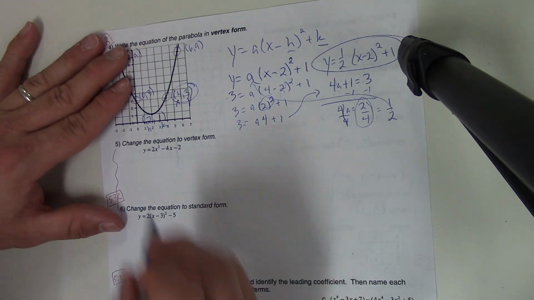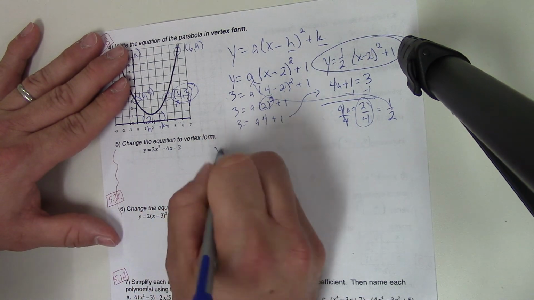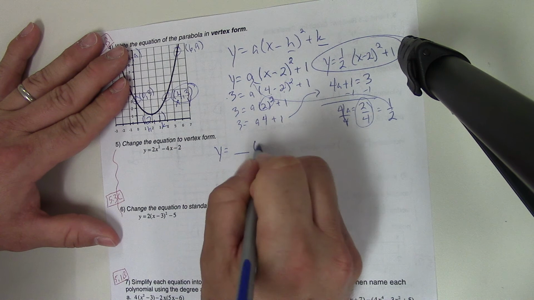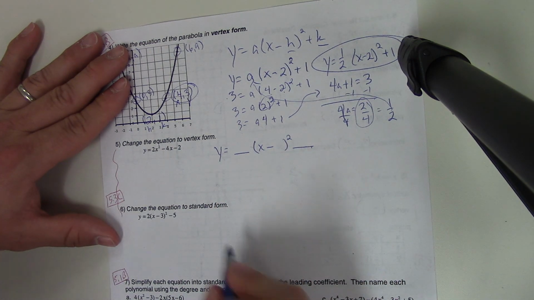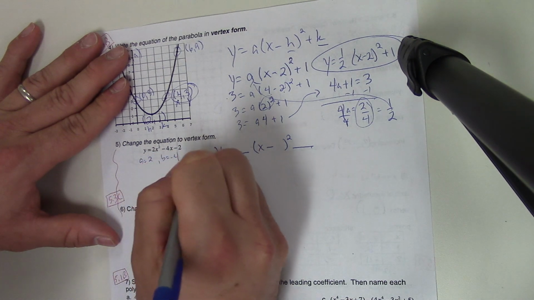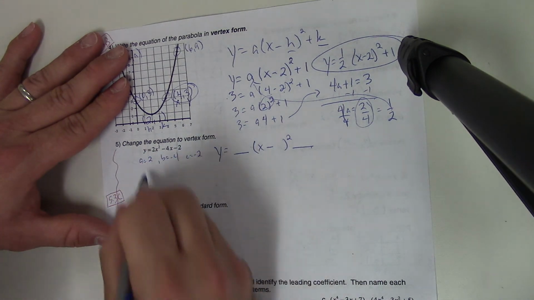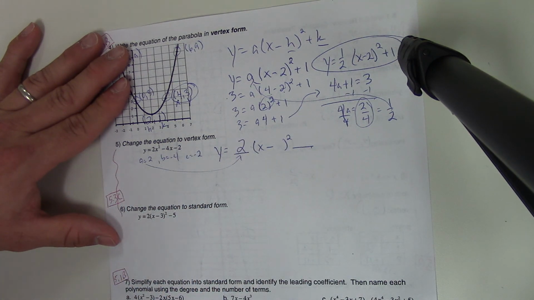For the next few problems here, to change to vertex form, we need to do multiple things. The first thing is write it out like so, and just fill in the blanks. A is 2, B is negative 4, and C is negative 2. I know A is always the same in both forms, so I can fill that in right away and get a point even if I don't know how to do the rest.